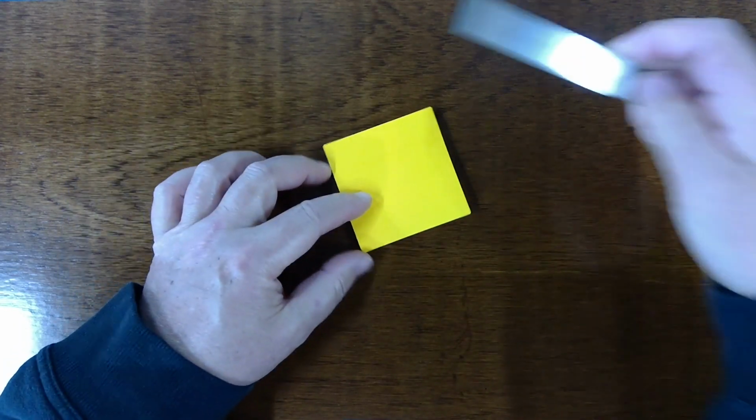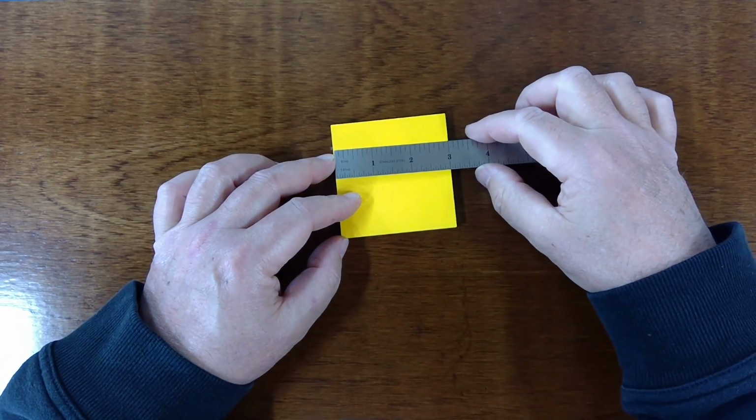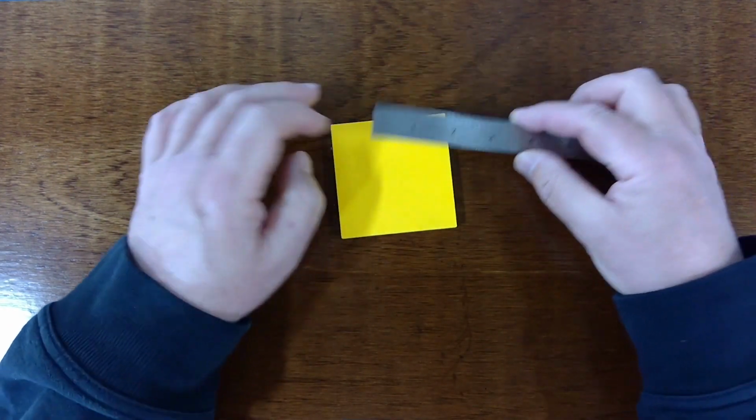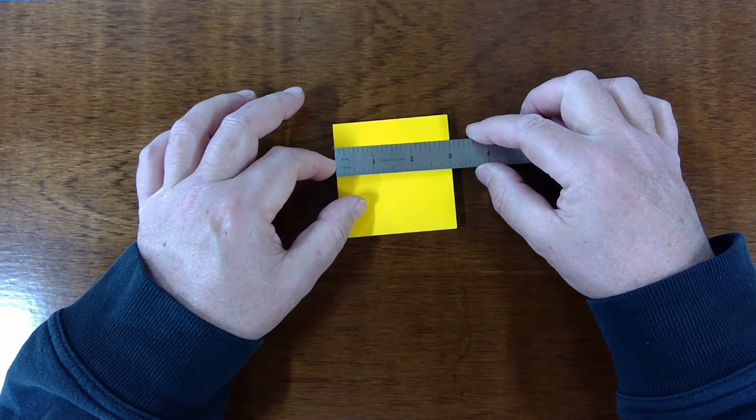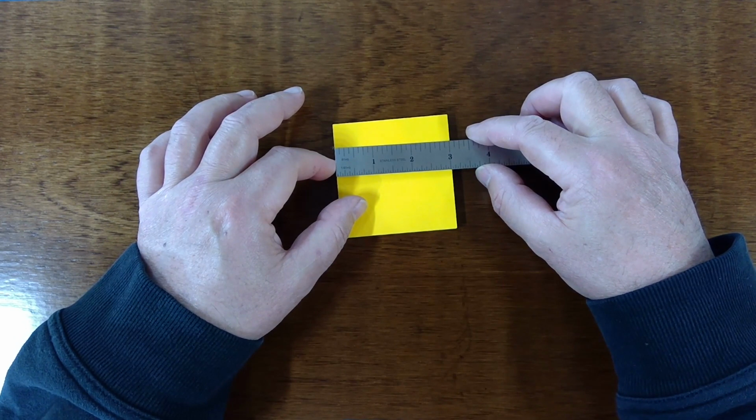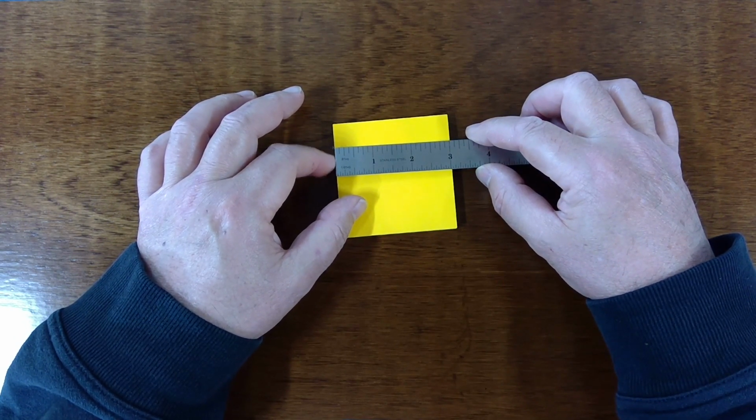Okay, this is a video about tolerance. So in engineering, we have dimensions on everything, right? For example, this little Post-it pad is 3 inches. So let's call that the nominal dimension. The nominal dimension of this is 3 inches.